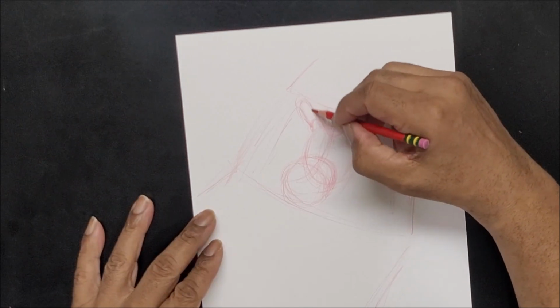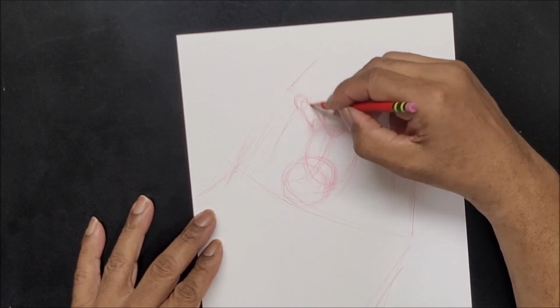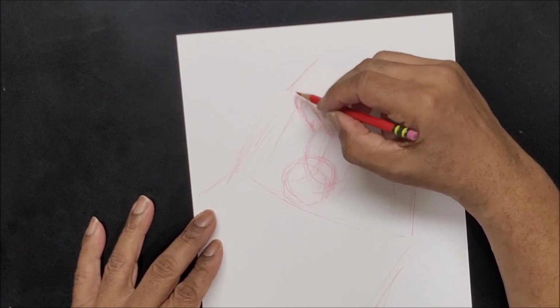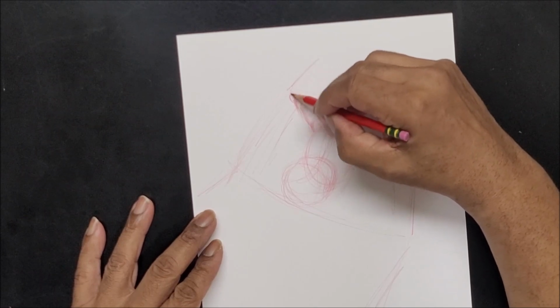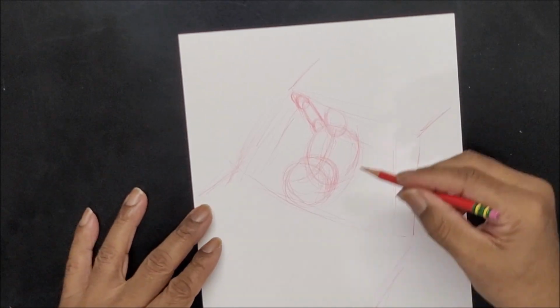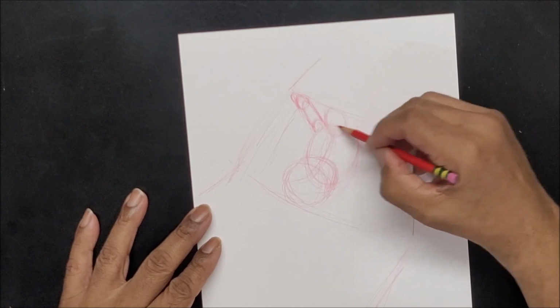So I'm throwing this back. I'm throwing this here. This is an oval, or a cylinder. This is going to be the cone, and I'm just going to make it like this. All of it's subject to change. I'm just kind of throwing it out there to see if I like the position that I have.